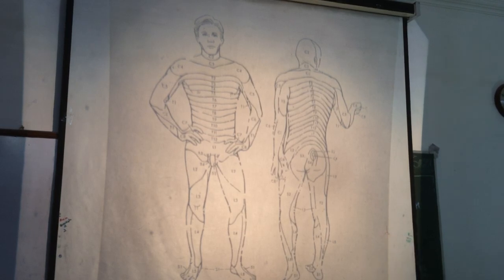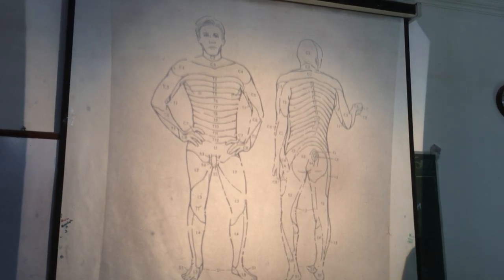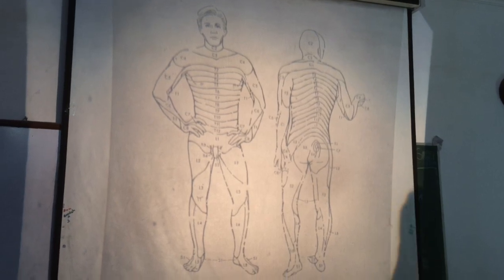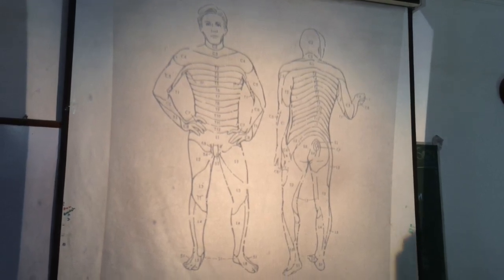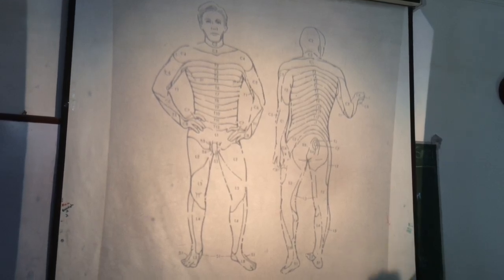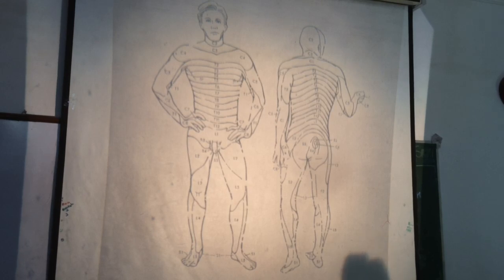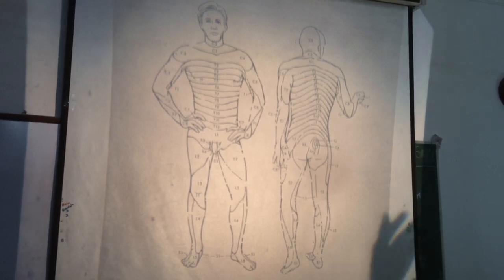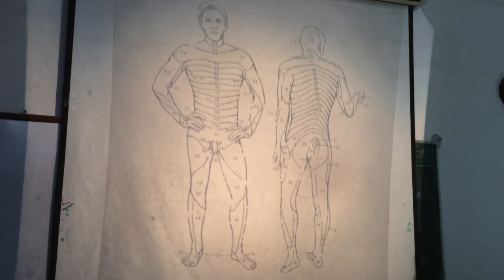Now in these gray columns, neurons are present, nerve cells are present. I discussed the nerve cells. Nerve cells are neurons in the gray matter of the spinal cord. First, about the neurons in the ventral horn or anterior gray column.